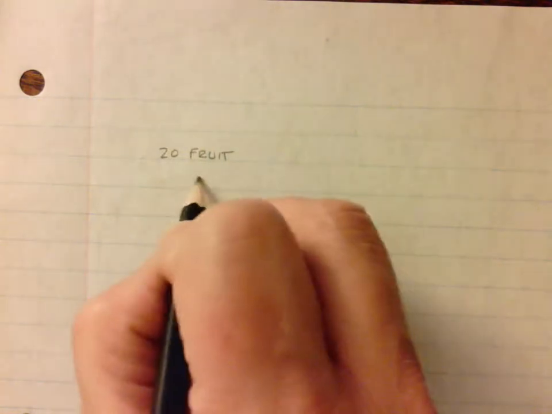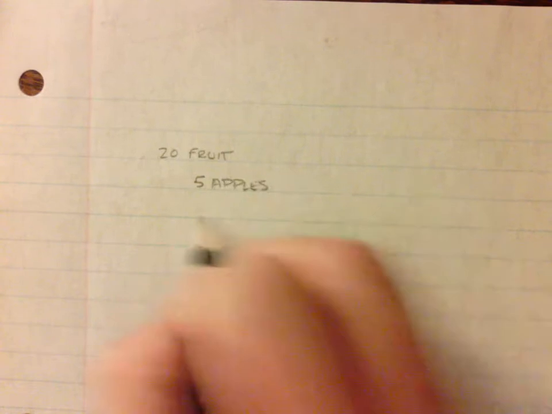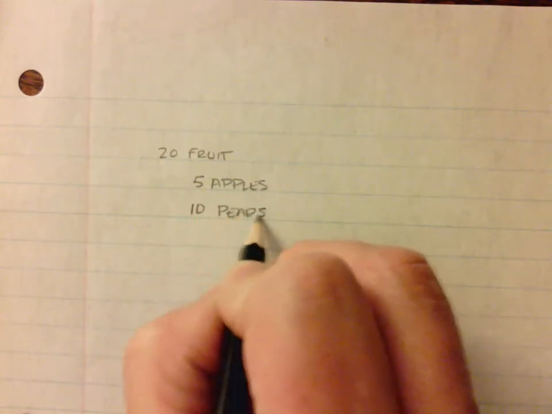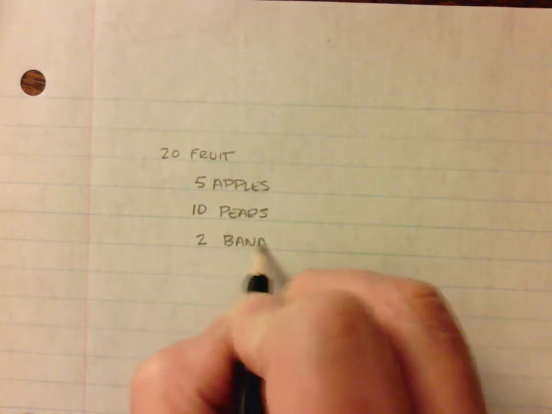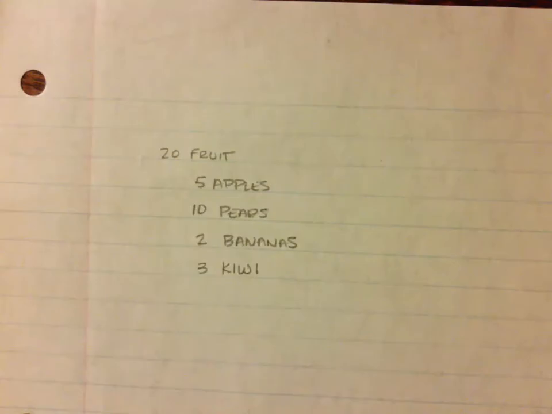And in my fruit bowl, I have 5 apples, I have 10 pears, I have 2 bananas, and I have 3 kiwi. And I'm interested in knowing what the percentages are of the individual fruits in my fruit bowl. So I can describe it in many different ways.